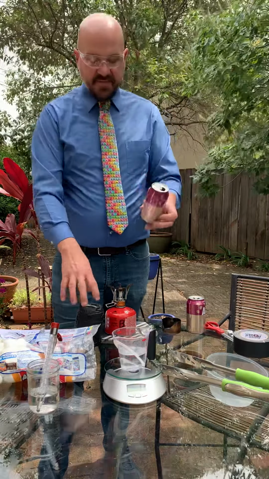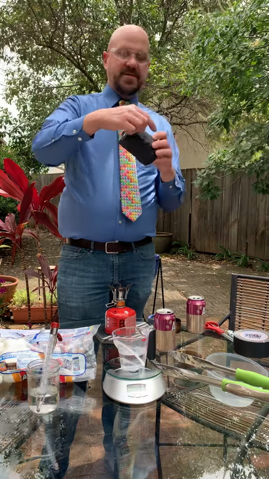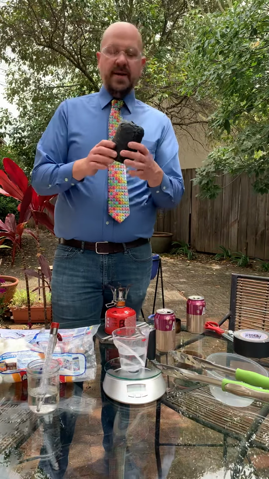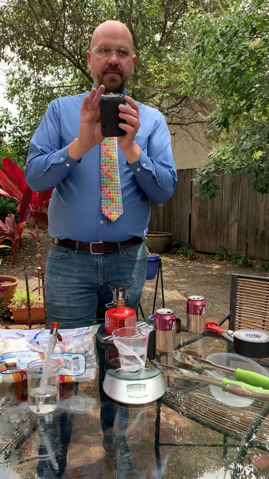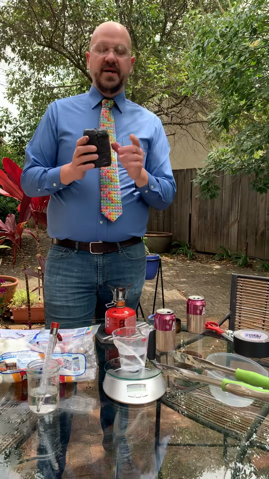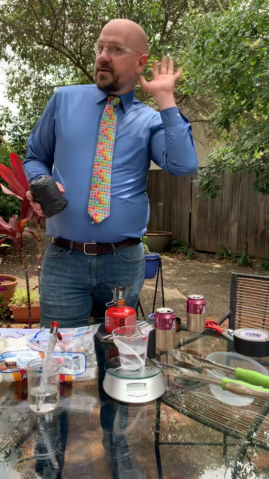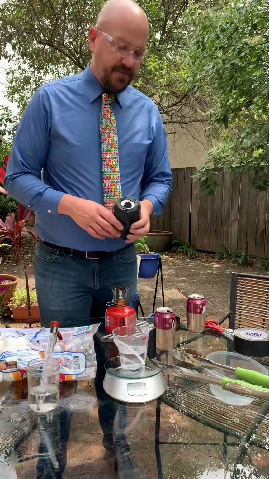So what I've done is I've wrapped it with some styrofoam. You can't see the styrofoam, but I've wrapped some styrofoam around, and then I've put this tape around the whole thing to hold it in place. So this is my sort of barrier to keep the heat from escaping, because styrofoam is a good insulator. So it's going to keep that energy from escaping.